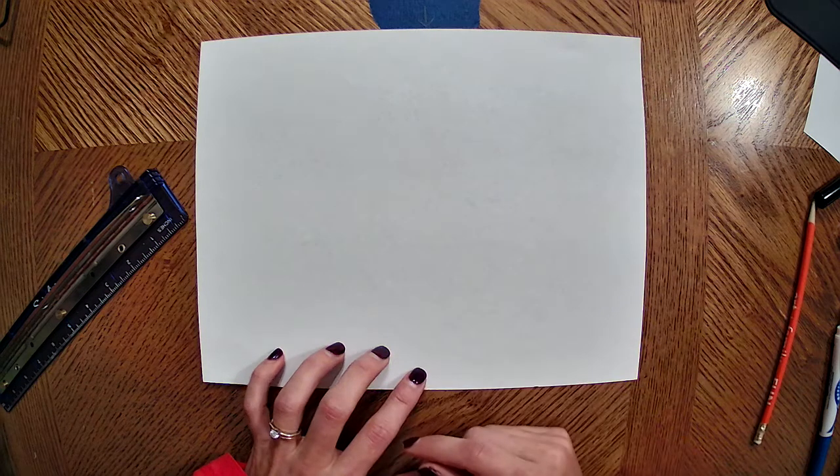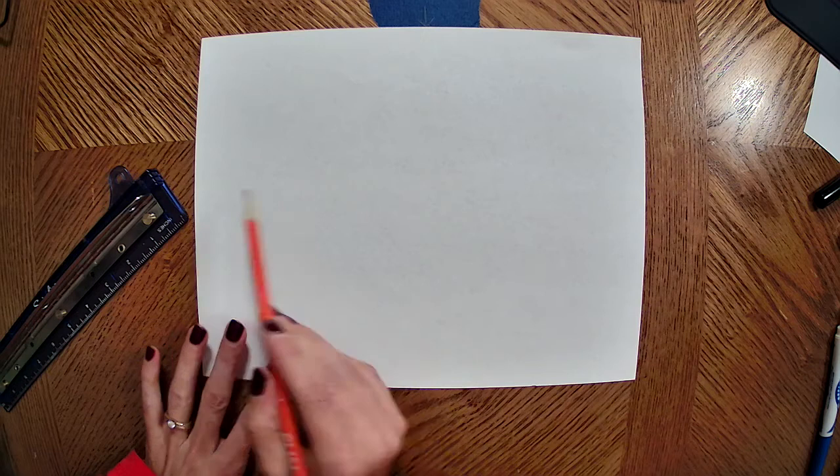Hi guys, it's time to learn about two-point perspective. First, I want to teach you the things that you should remember from one-point perspective that connect over to two-point perspective. So you might remember in one-point perspective, we always had a horizon line going through our composition.